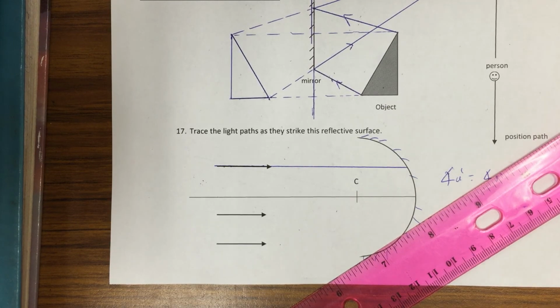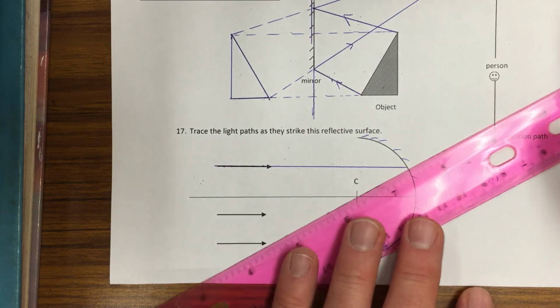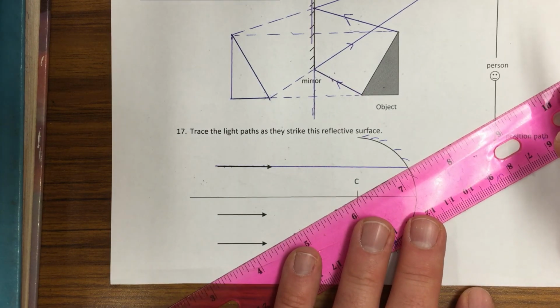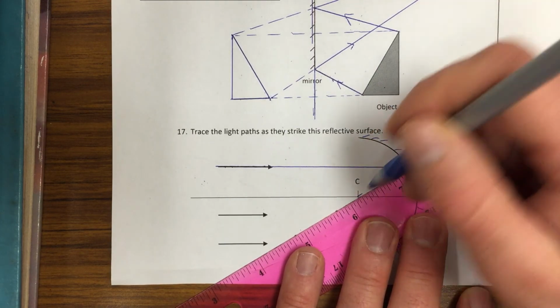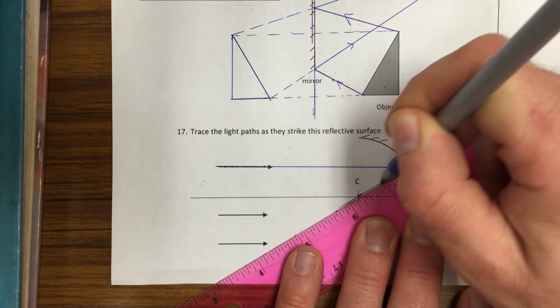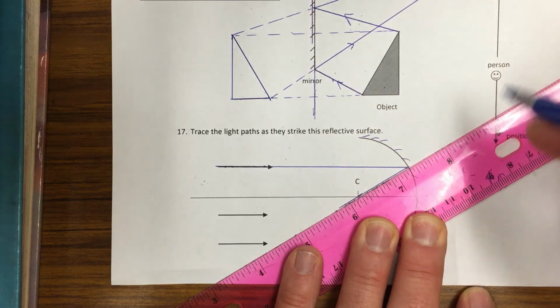Because that line between the center and the curved surface is perpendicular to that point of the surface where the center connects to the surface. So we can actually draw in a normal here because you have the center value given to you. You're all wondering what it was there for. It is just there for this purpose and this purpose alone, and that is to draw in a normal right there to where those two strike.